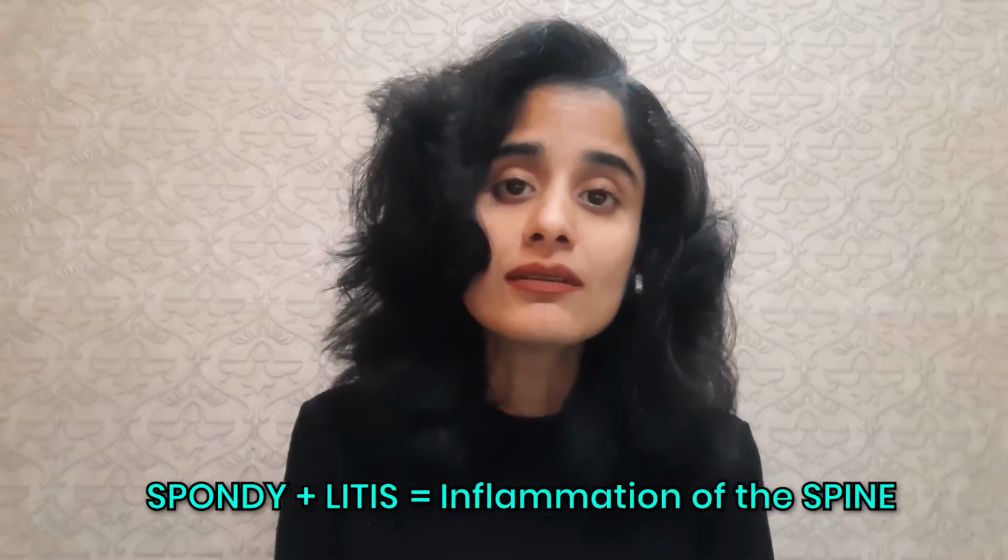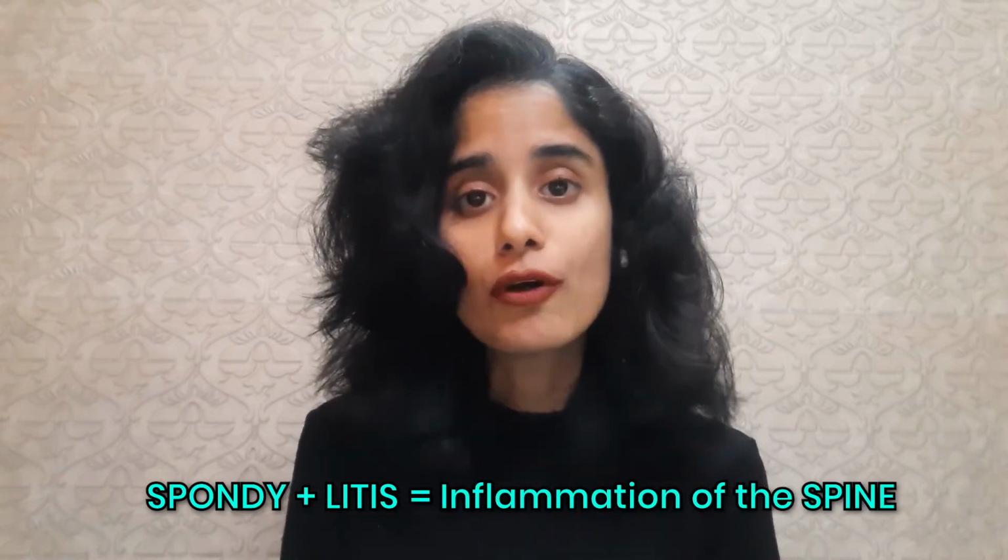So here we know that spondylitis, spondy plus itis, means the inflammation of the vertebral column or the spine. Now, it does not necessarily mean that the entire spine or the vertebral column is going to be inflamed. The vertebral column is divided into several segments, and any of these segments might get affected by inflammation.